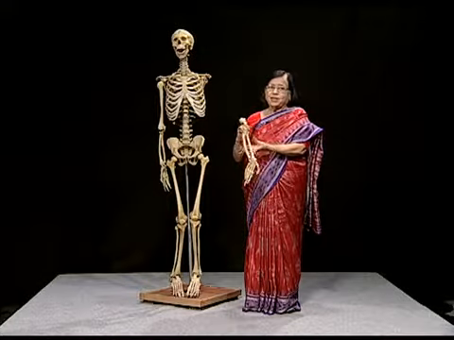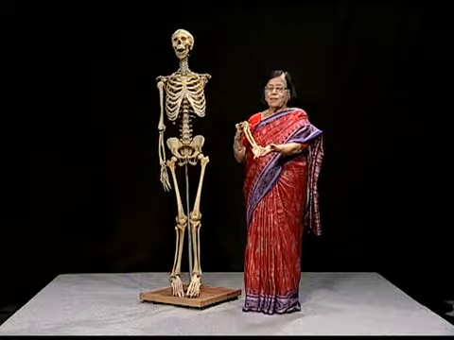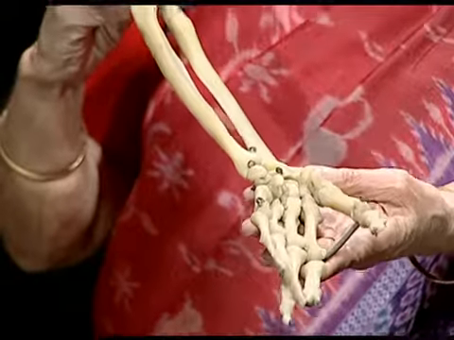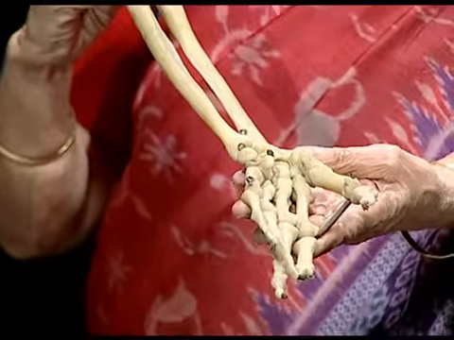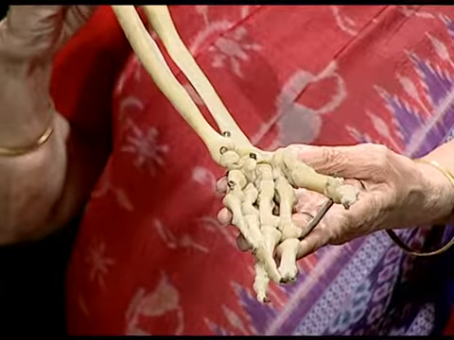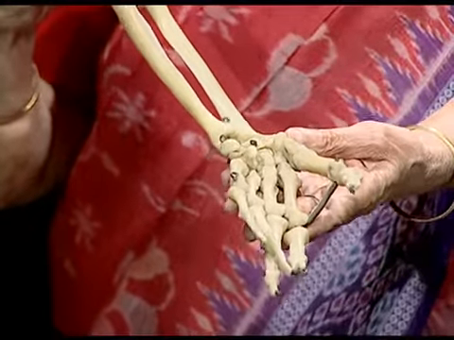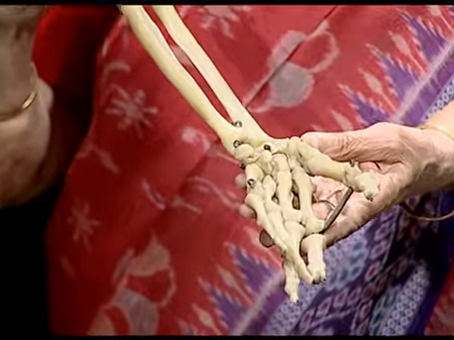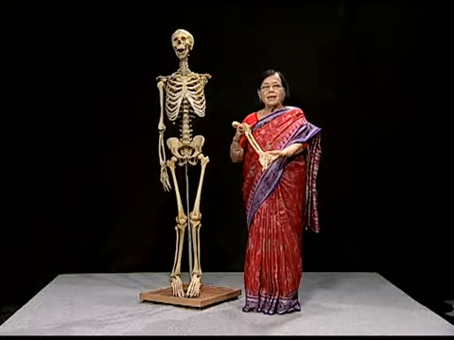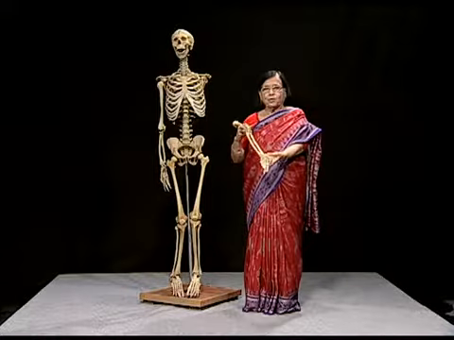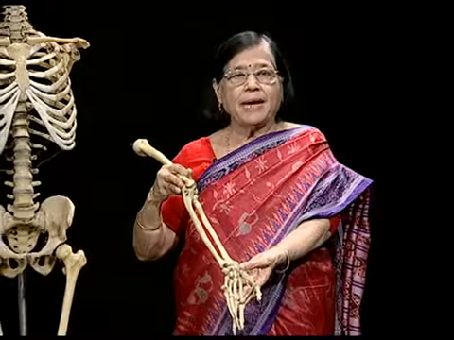You can definitely appreciate, children, the arrangement of small bones in your palm, in your fingers and in your wrist. Because of this, you are able to use your hand the way you want to. And hence, these small bones and the joints are very, very important. So, I have explained to you the pectoral girdle and the forelimb or hand bones. I put it back and then I proceed to hind limb and pelvic girdle.